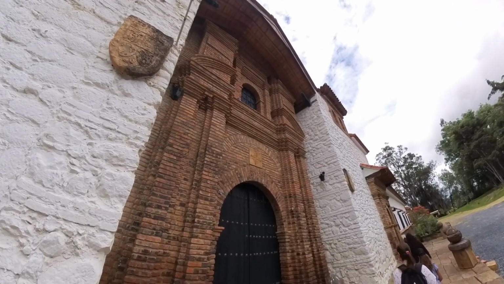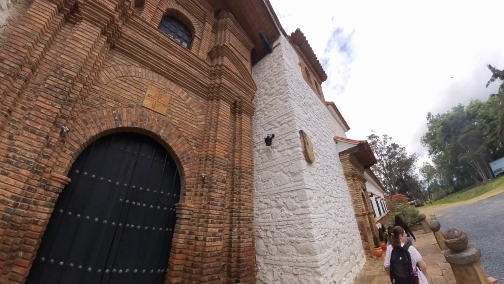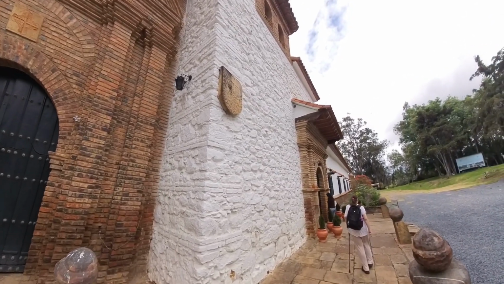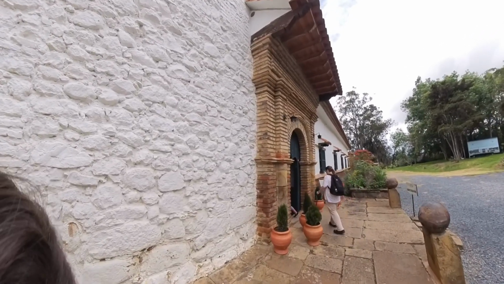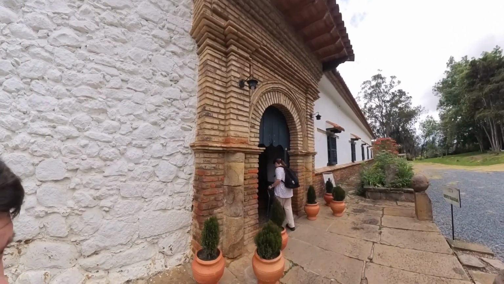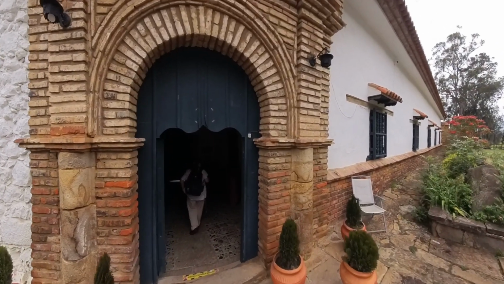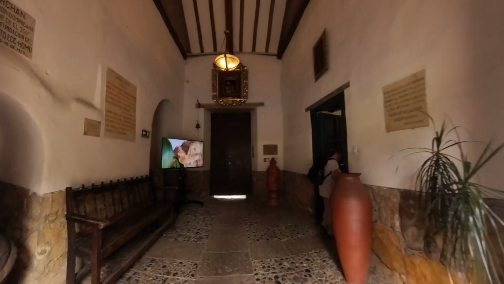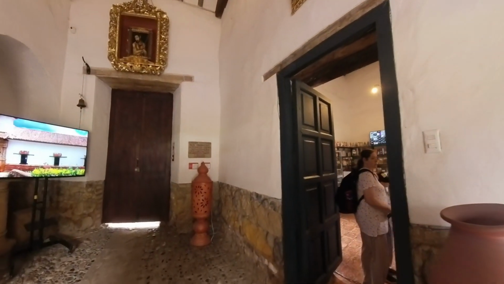Beautiful church. Monastery, sorry, not church, monastery. For the monks. You see on the ground all the fossils.